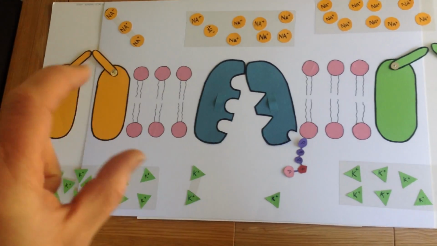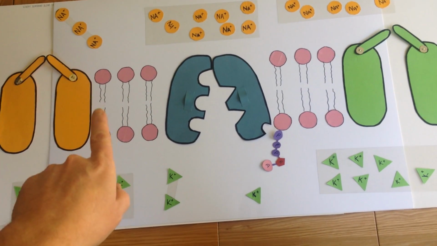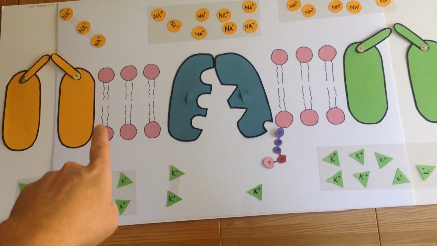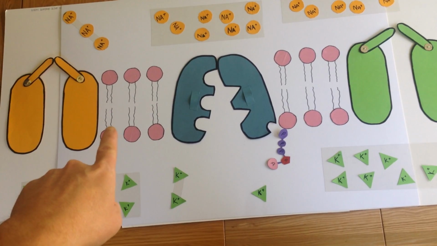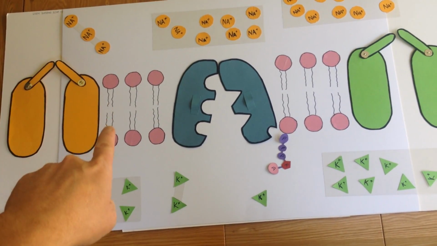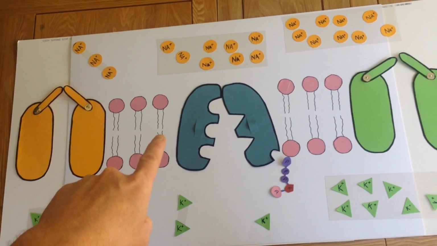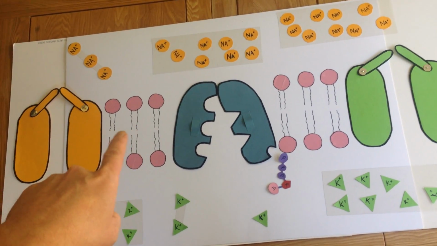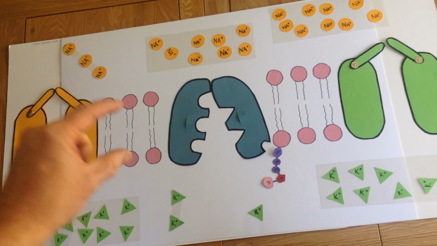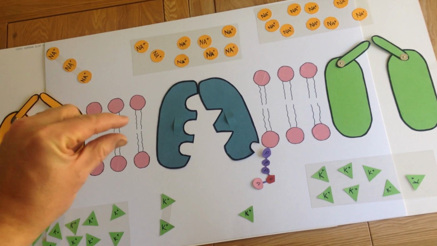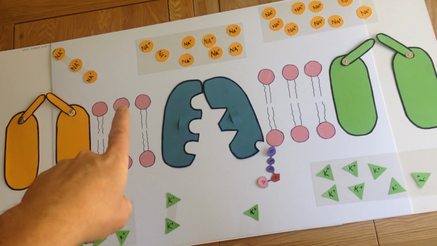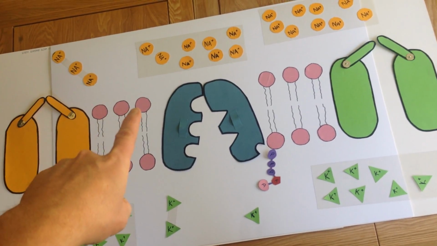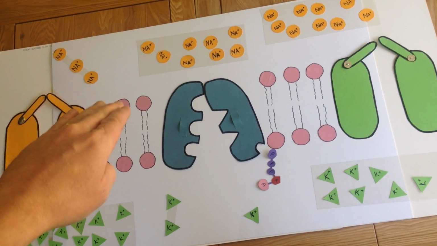So all along the cell membrane you've got this phospholipid bilayer as well. So you've got a glycerol molecule, which is this little pink spot, and two fatty acids that are facing inwards. Okay, the fatty acids are hydrophobic. They don't like fluid at all, so they attract one another and are sort of pointing inwards. The glycerols don't mind it. They're hydrophilic, so they're going to be on the outside.